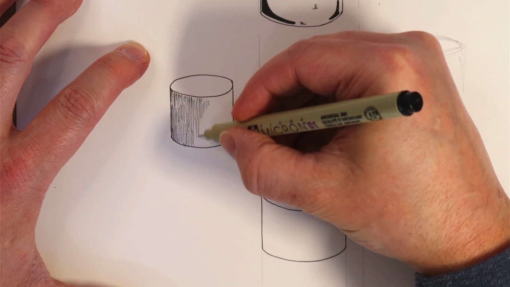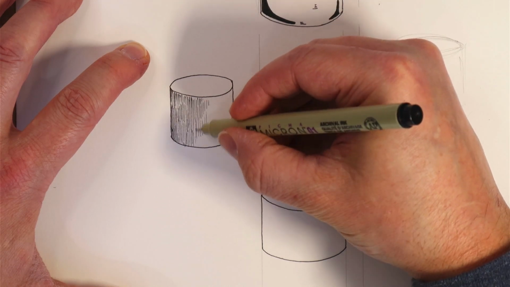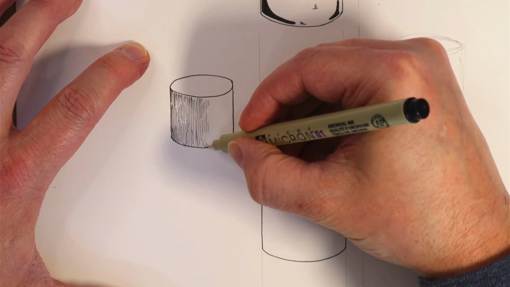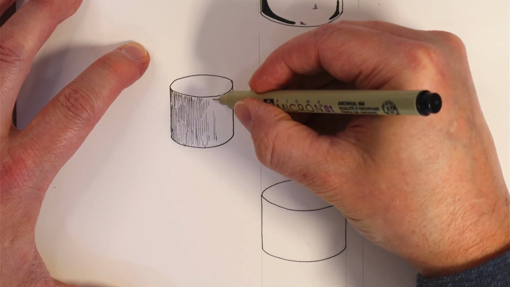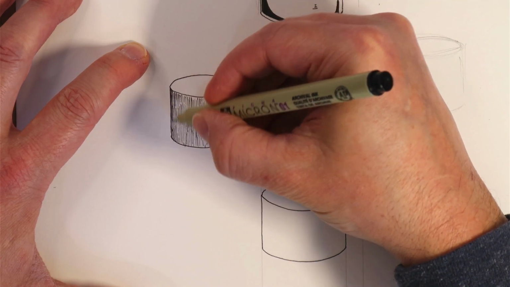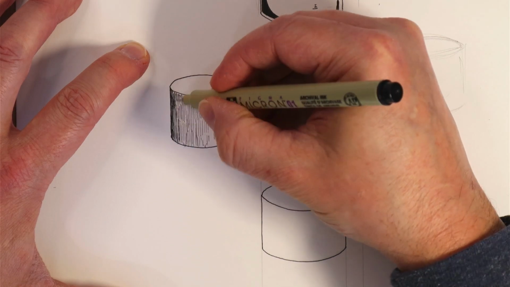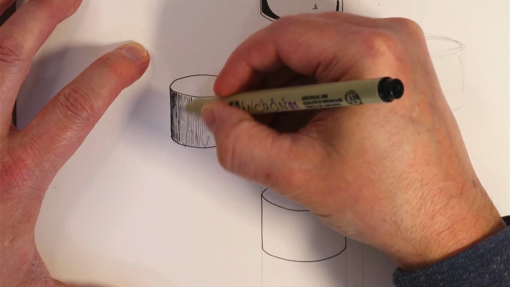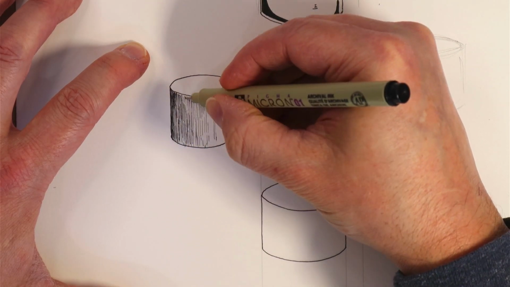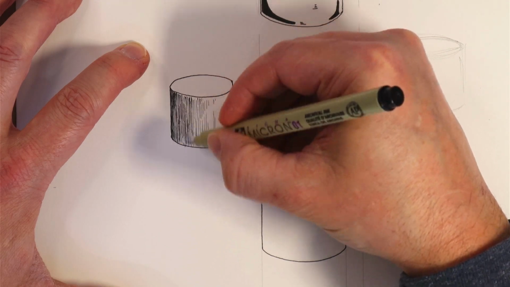Same thing, having the lines get further apart, smaller and lighter as we go up the object. And we will see what we get. I'm going to go back down just like I did on the other one and re-darken this in. And let's see what that looks like in comparison to the other one.